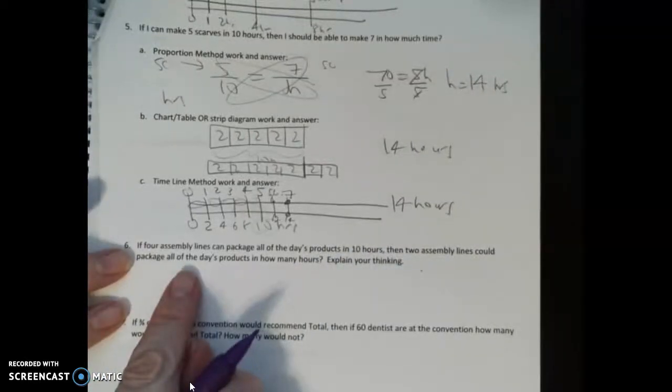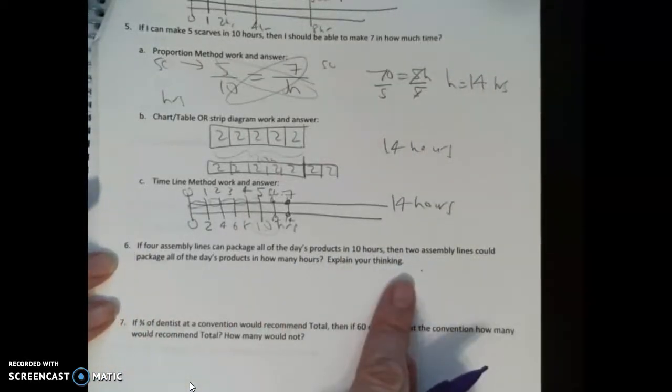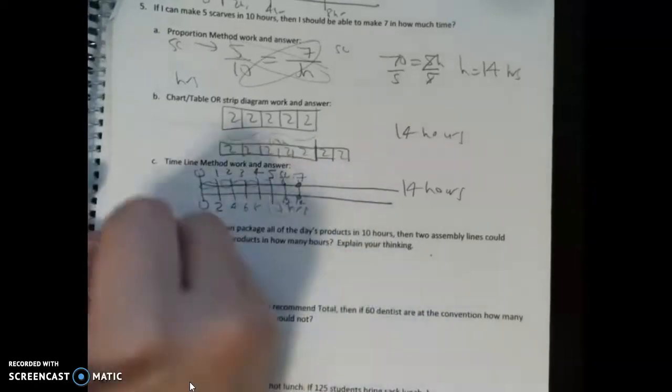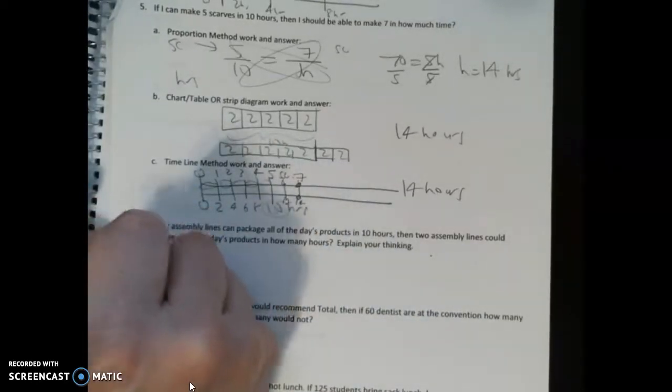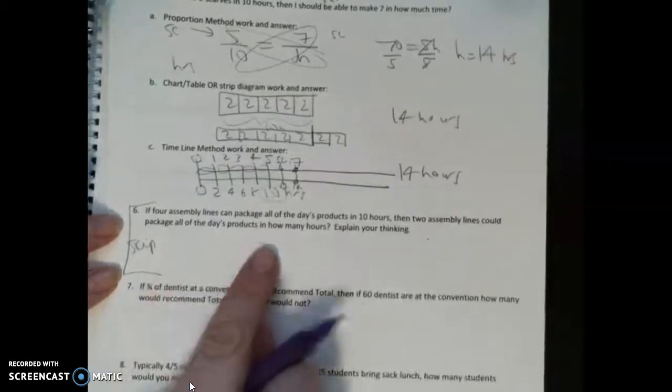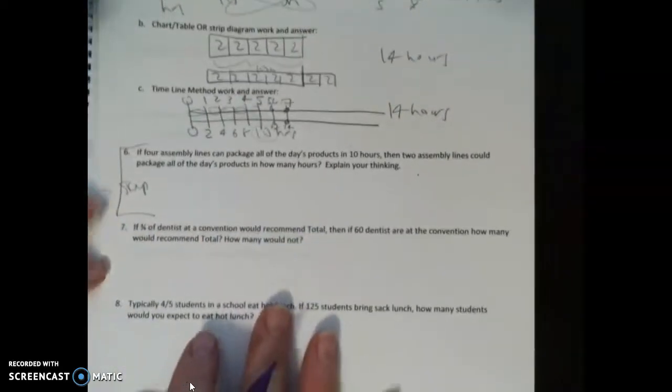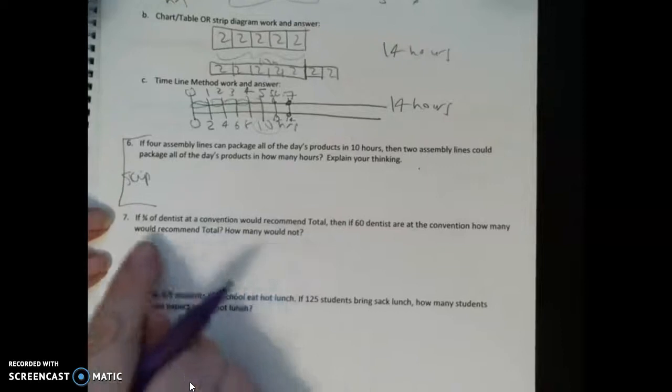Next one, okay, 4 assembly lines. And okay, I'm going to skip this one for a second. We're going to come back and do that. That is an inverse relationship. And so I want to make sure I have enough time on the video. So I'm going to wait because I only have 3 minutes left.